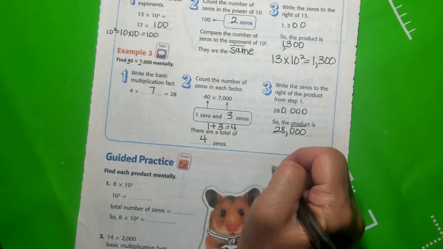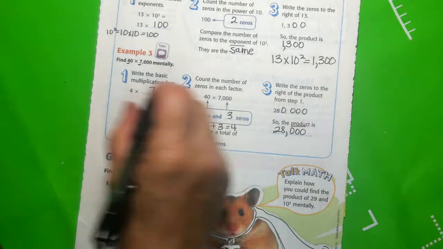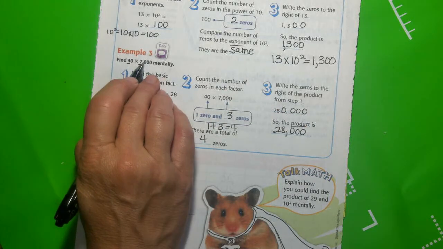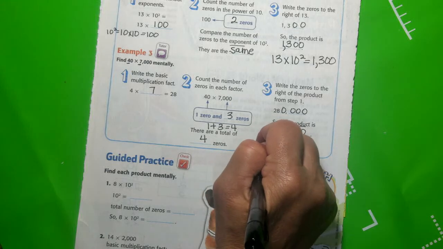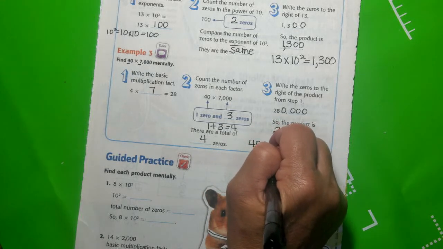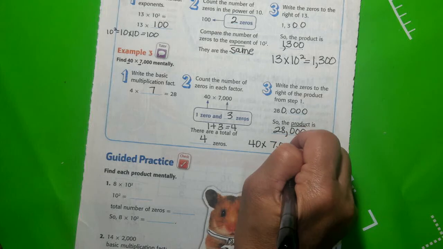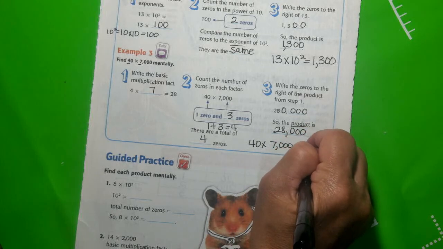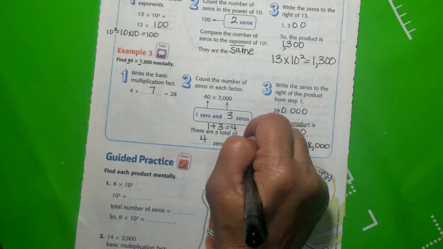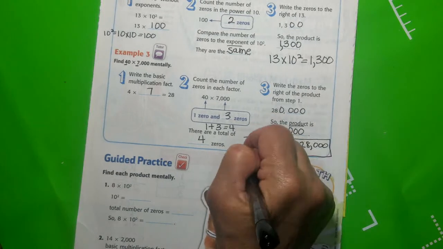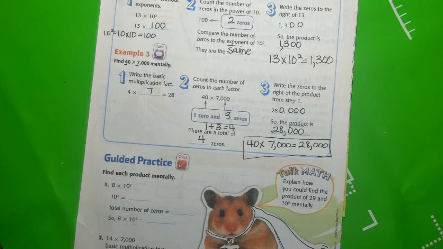So let's write the problem again so we know. We were finding 40 times 7,000. So let's write it out. 40 times 7,000 equals 28,000. Right, that's what we just did. This was our problem we figured out.